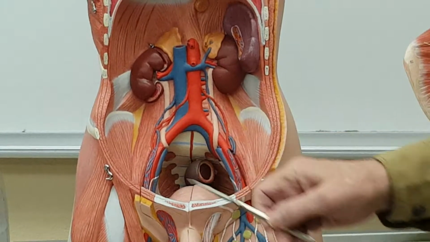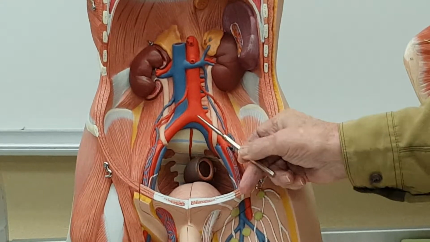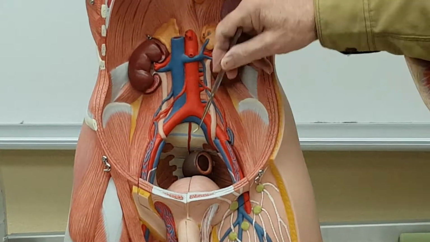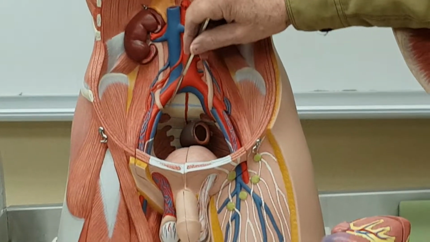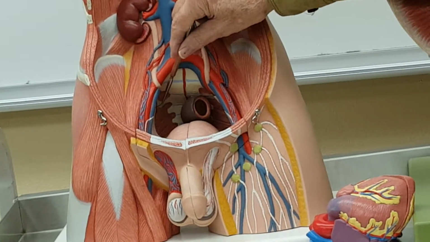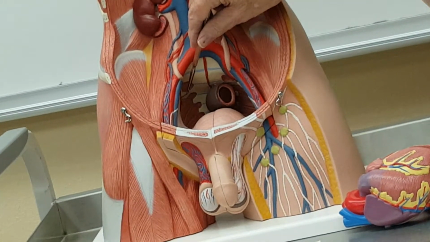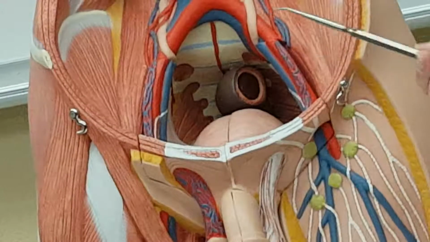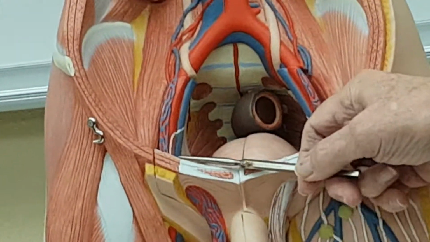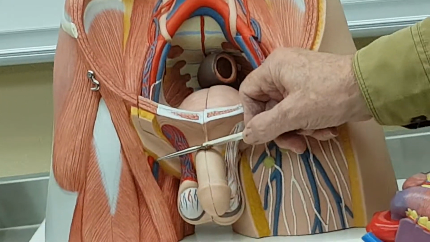Alrighty, then we have the right common iliac artery. Right common iliac artery. Left common iliac artery. Internal iliac artery. Okay, we have the right common iliac artery bifurcates into the internal iliac artery, which goes back in to feed the structures of the pelvic cavity, and the external iliac artery, which proceeds unbranched and exits through the inguinal canal right there. And there you can see it coming out.